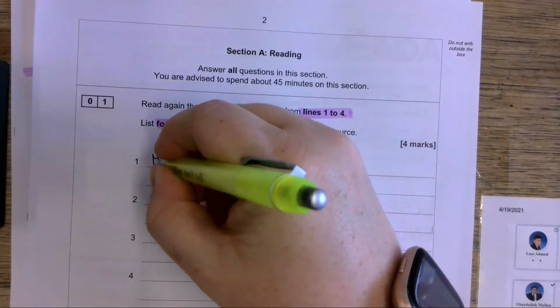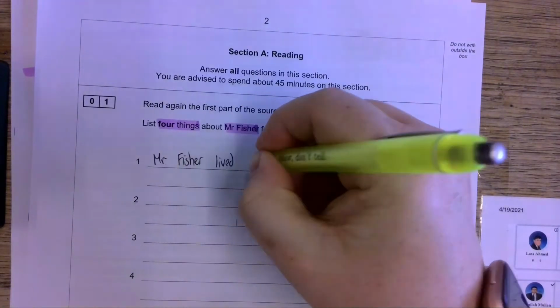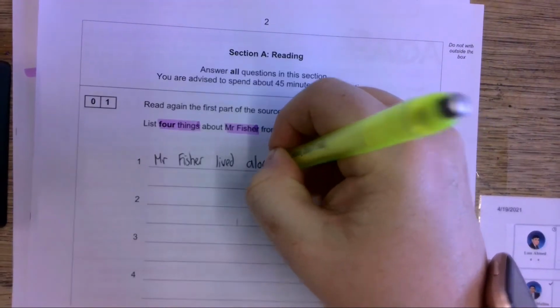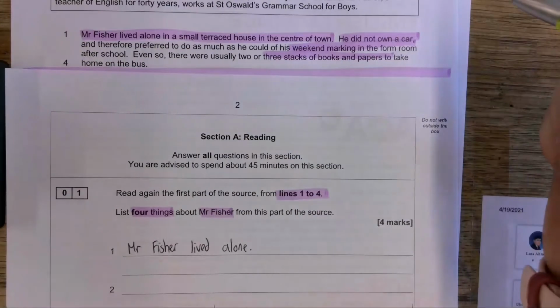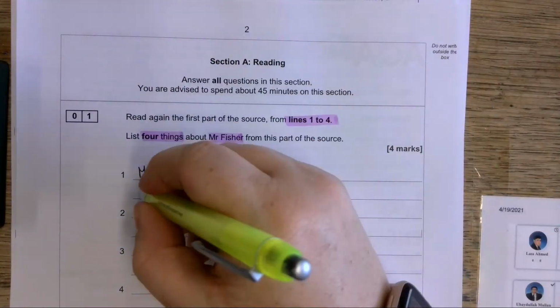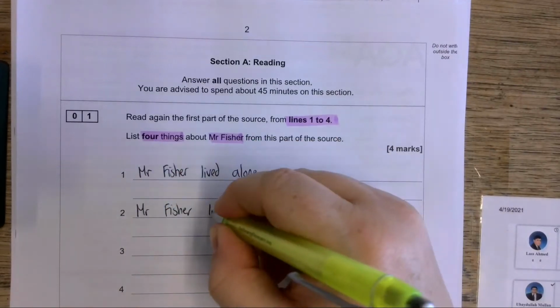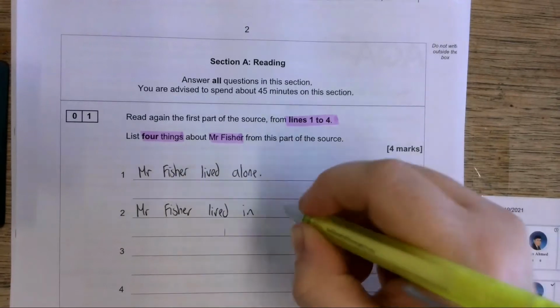Mr. Fisher lived alone. That's the first thing that we learn about him. Now it also tells us in the text that he lived alone in a small terraced house. So I could put that. Mr. Fisher lived in a small terraced house.